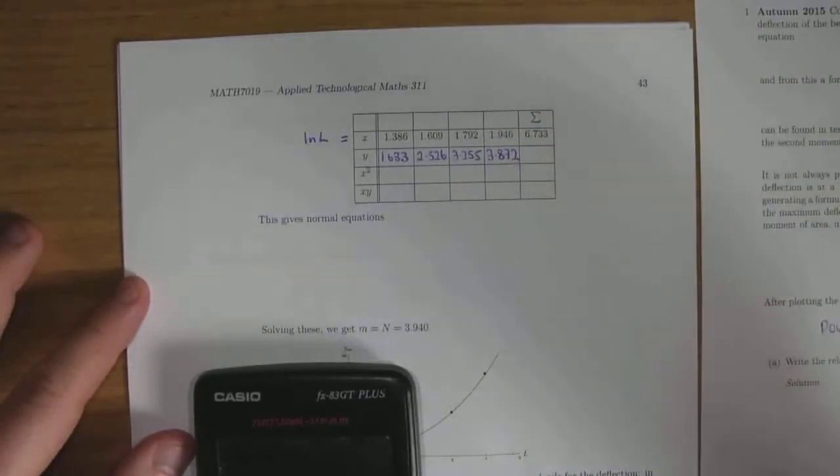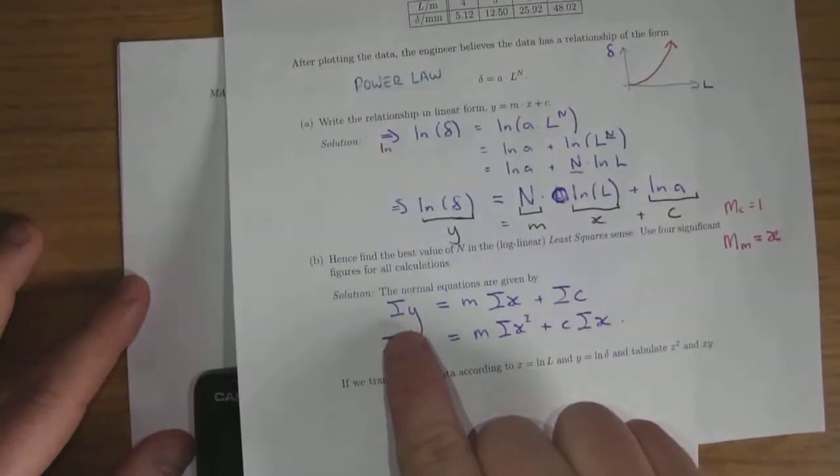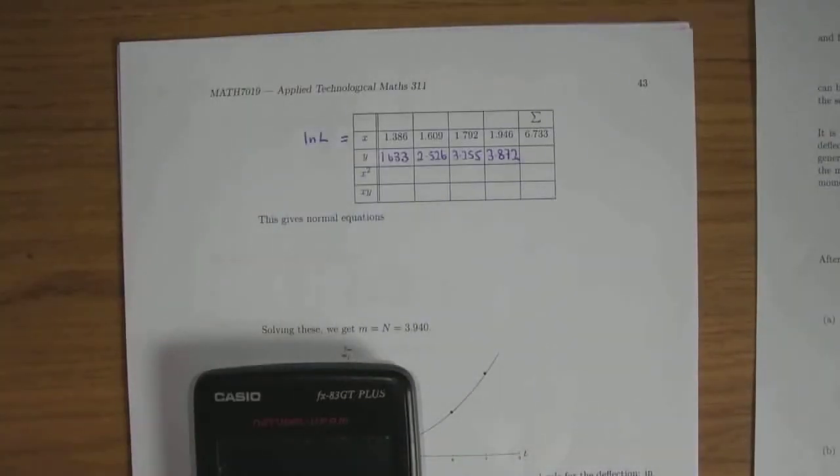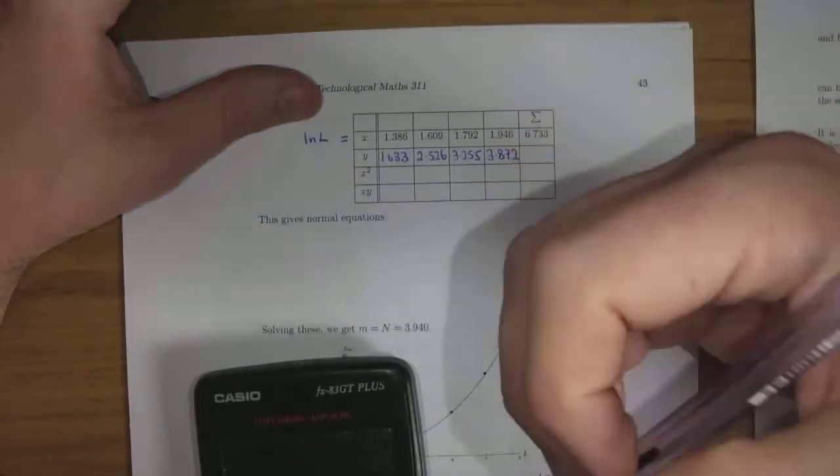And we need to add these up because we need to know the sum of the y's. So 1.633, you can see here why you want to restrict to so many significant figures. It's a bit messy otherwise, although a bit easier with Excel. 2.526 plus 3.255 plus 3.872. I'm very bad, I'm always pressing the wrong button on the calculator. 11.29.